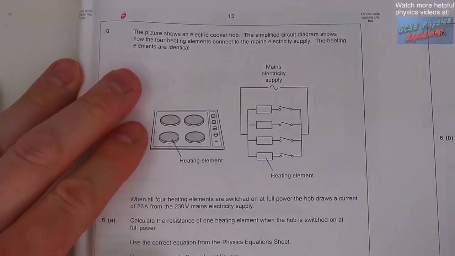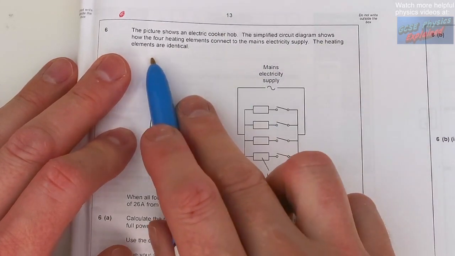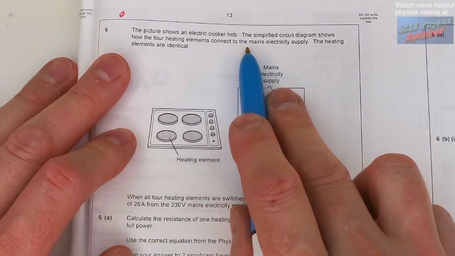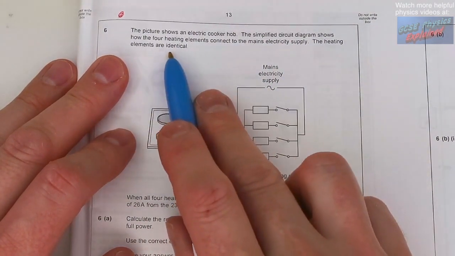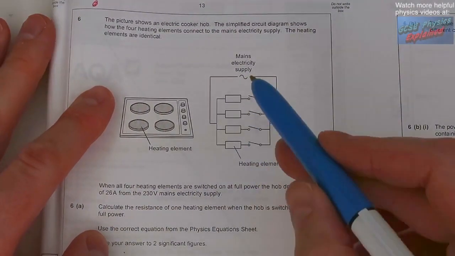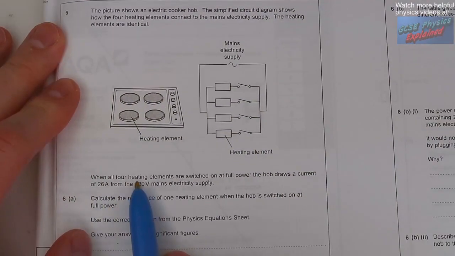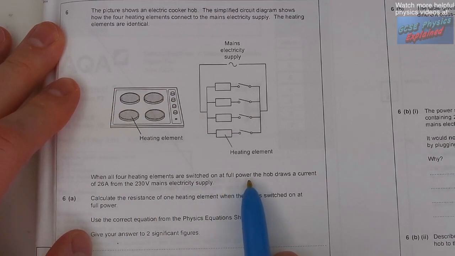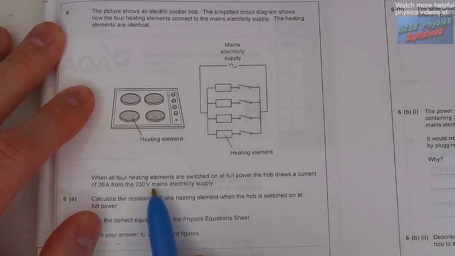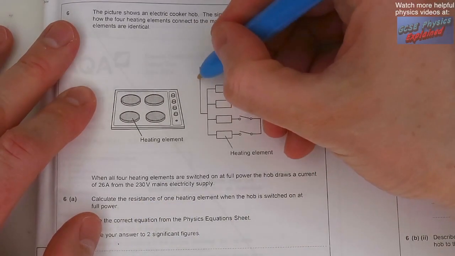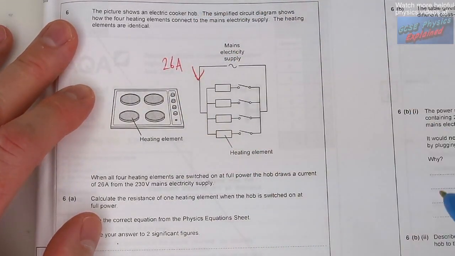Next question. The picture shows an electric cooker hob. The simplified circuit diagram shows how the 4 heating elements connect to the mains electricity supply. The heating elements are identical. So here's the heating elements. 1, 2, 3, 4, they're all identical. When all 4 heating elements are switched on at full power, the hob draws a current of 26 amps from the 230 volts main supply. So coming down here would be 26 amps is what they're saying.